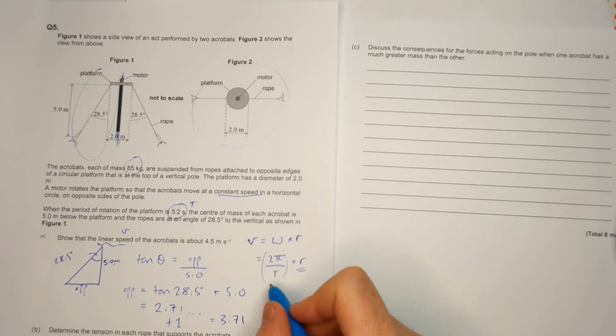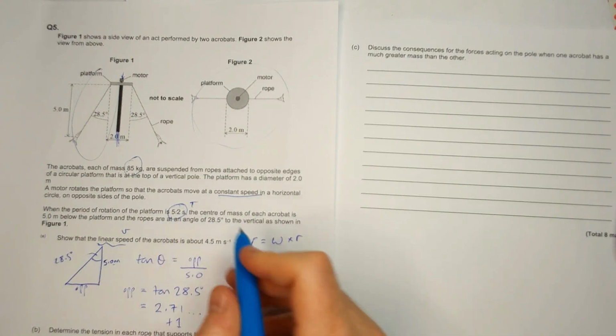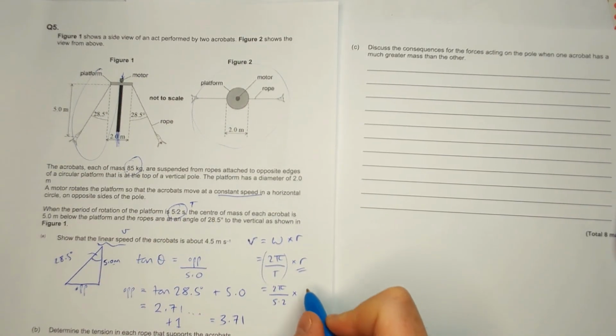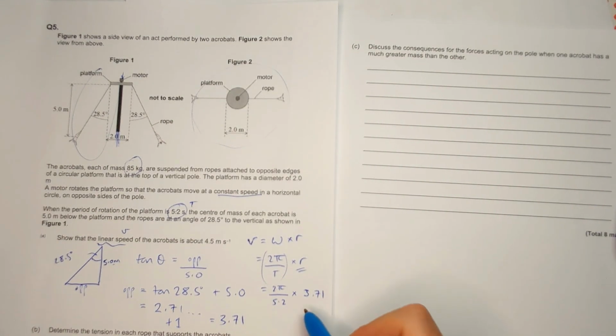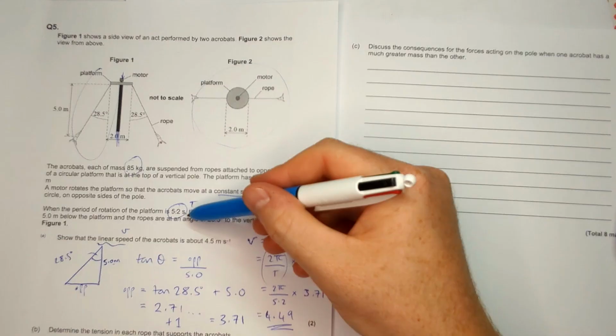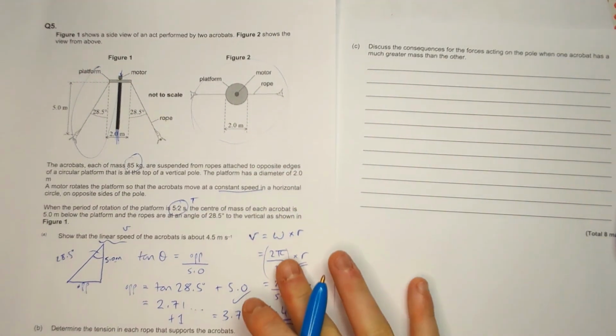Now we know that, everything else is easy though, because I can just go back here, say 2 pi over the time, which is 5.2, and then just times the whole thing by 3.71, and you'll get, for the linear speed, it rounds to 5, so 5.49 meters per second. Don't forget to put your number to more sig figs than they've given you, just to make sure you guarantee that second mark.